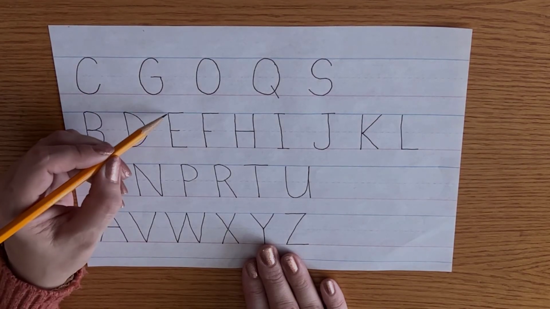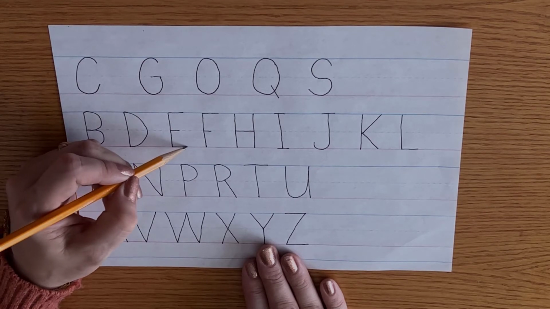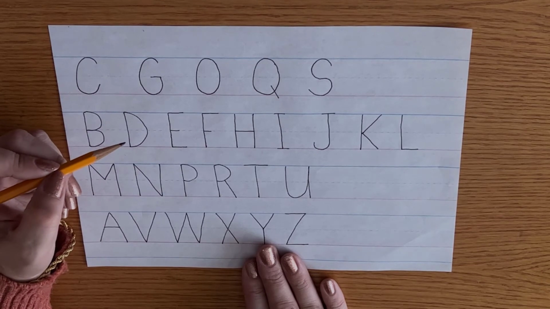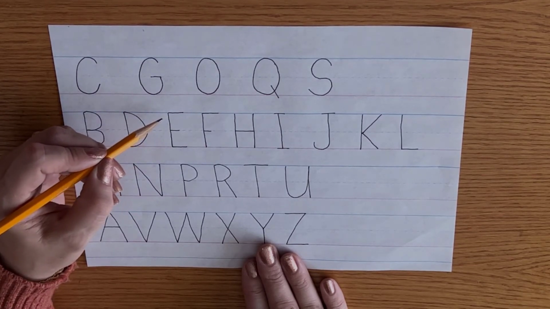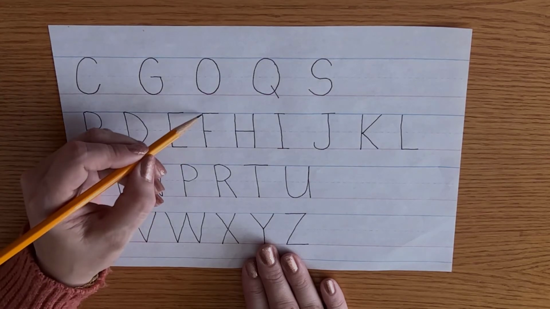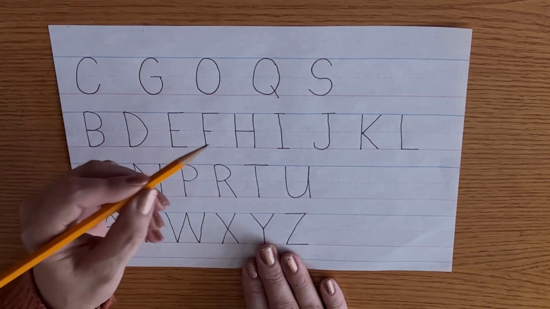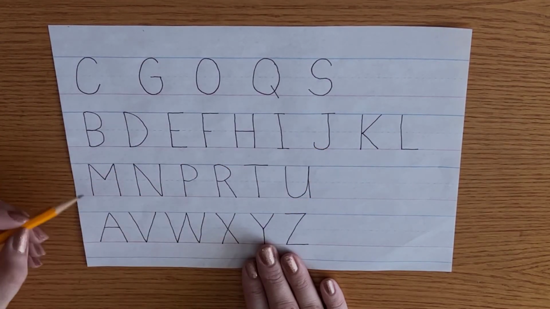So some people like to start their E and go down, then pick it up and scoot it over. Then they pick it up. That's totally fine. Honestly, it's neither here nor there. However, whatever you tell them to do, say it the same every time. Same with F. Down, pick your pencil up, and I say pick your pencil up like a broken record. All of these are ones that start with a straight line, okay?